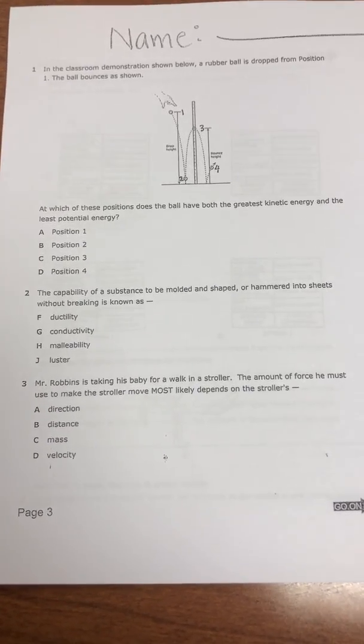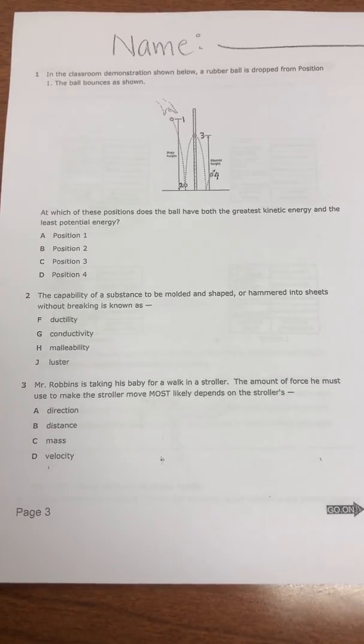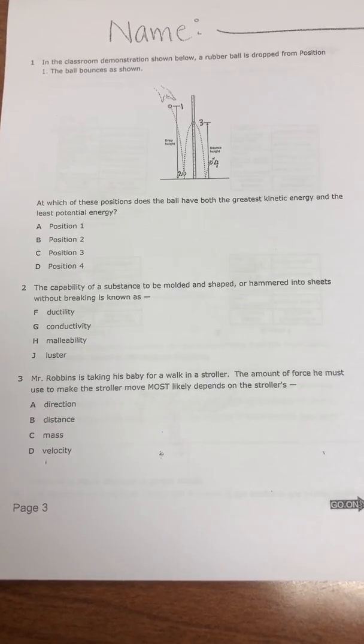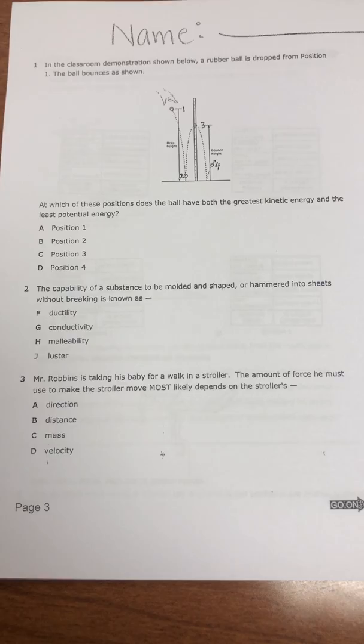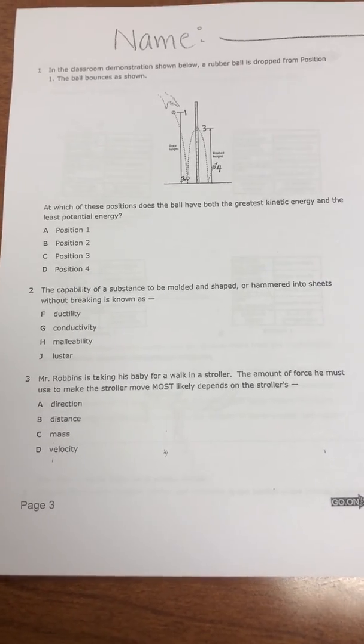Number 3. Mr. Robbins is taking his baby for a walk in a stroller. The amount of force he must use to make the stroller move most likely depends on the stroller's A, direction, B, distance, C, mass, or D, velocity.